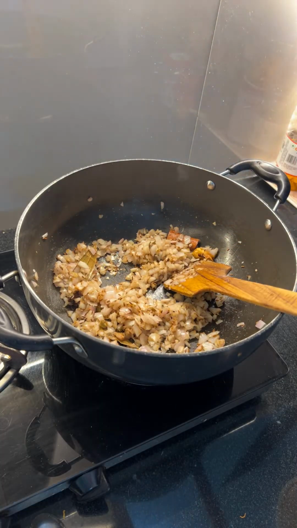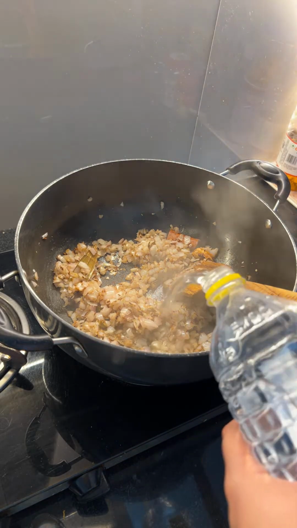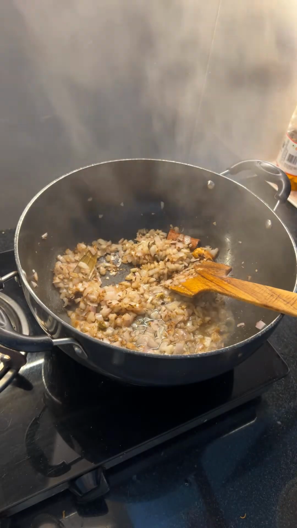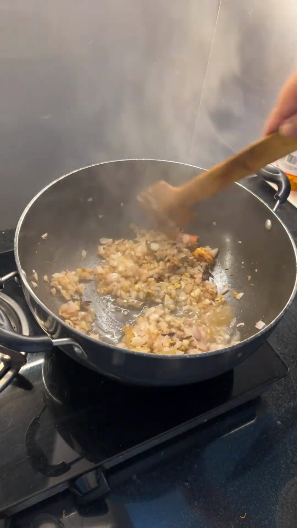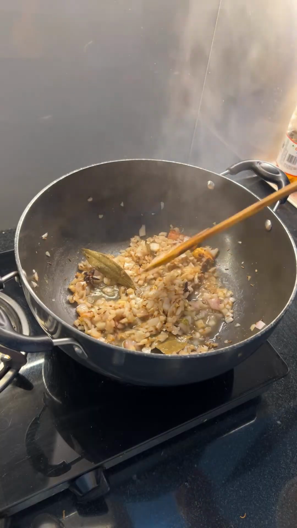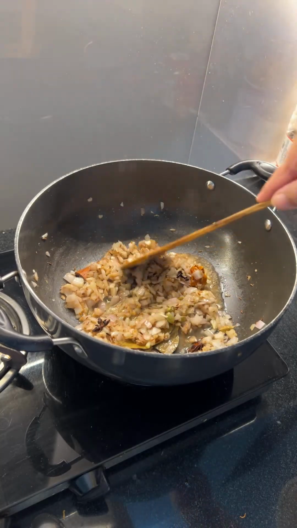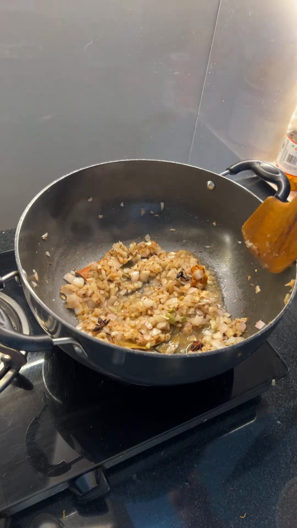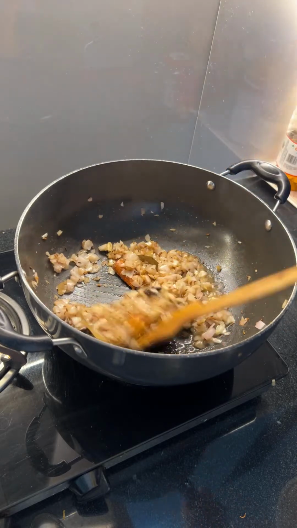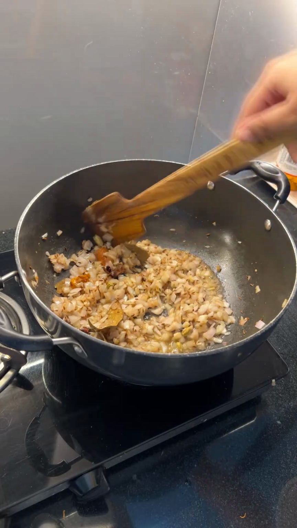And now what I'll do is I'll be adding a bit of water as I go. We want the onions to be all mushy because we're making a gravy, a curry. We want it to be mushy. We'll add water later also. But because the rice is not white rice today, it is vegetable rice, I will make a thicker curry.